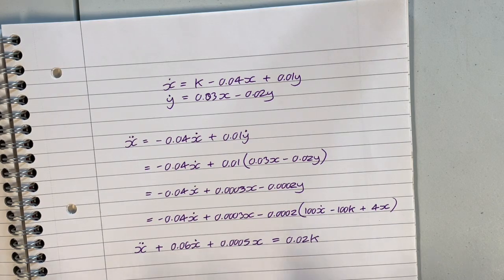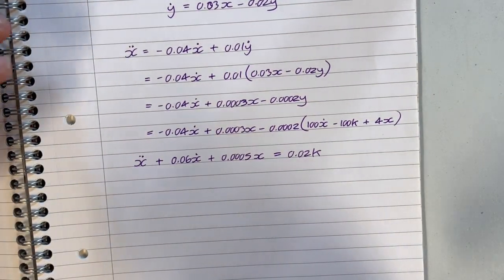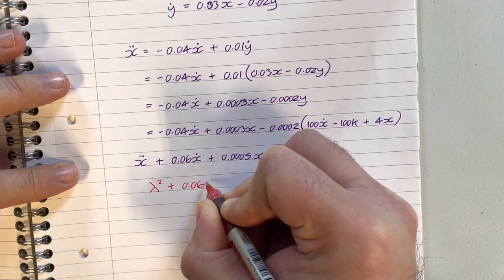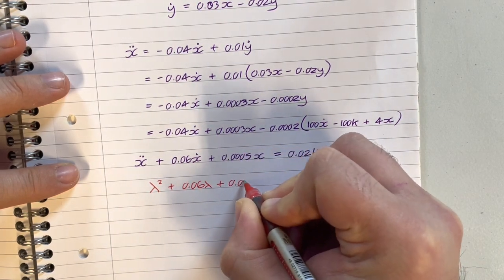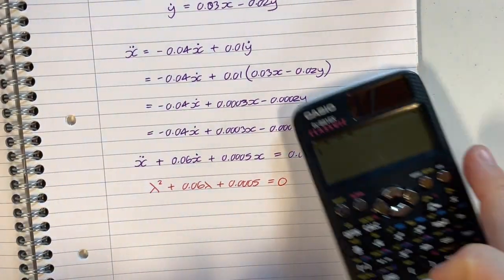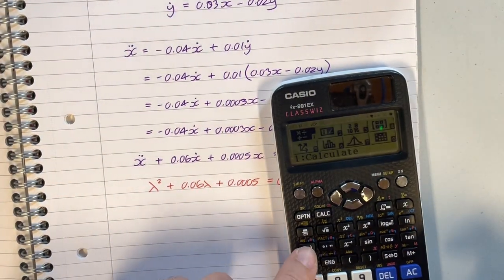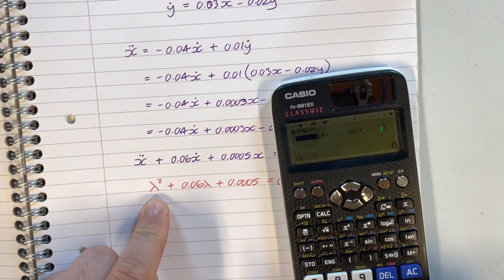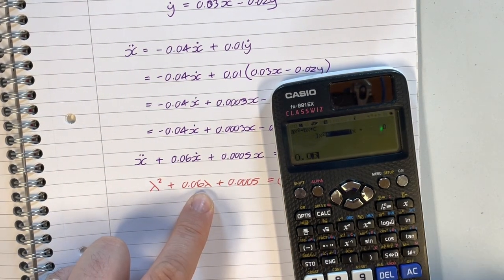Okay, so now we've got this, we can extract the auxiliary equation. So lambda squared plus 0.06 lambda plus 0.0005 is equal to 0. There's my auxiliary equation. Again, I'm going to run this through here. I don't want to make any silly mistakes in solving this, especially with all these decimals kicking around.